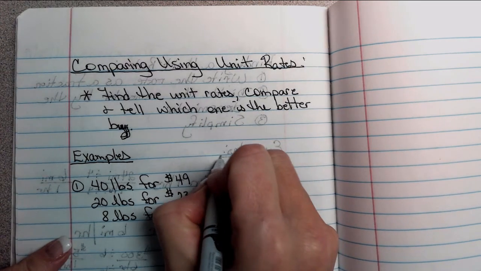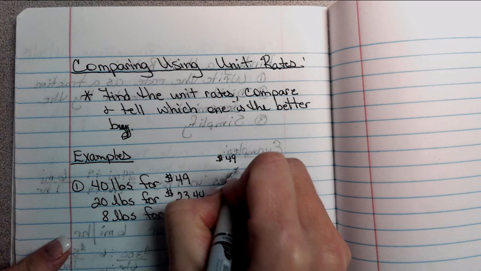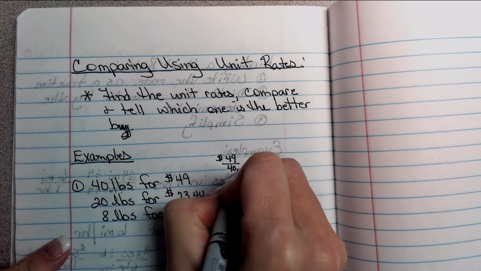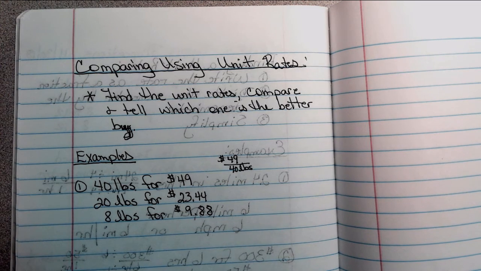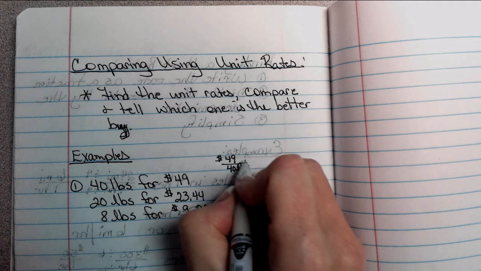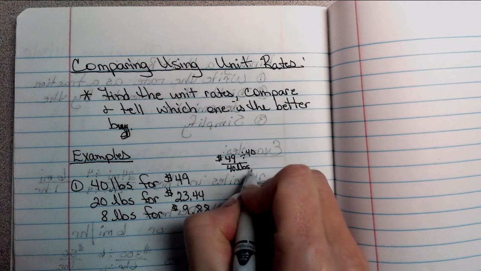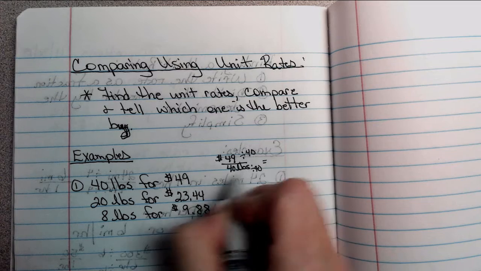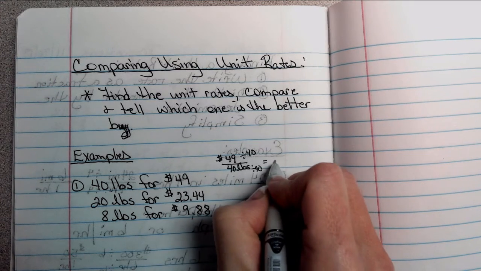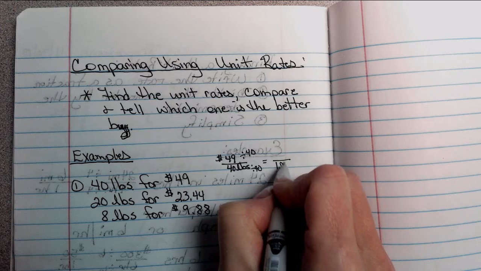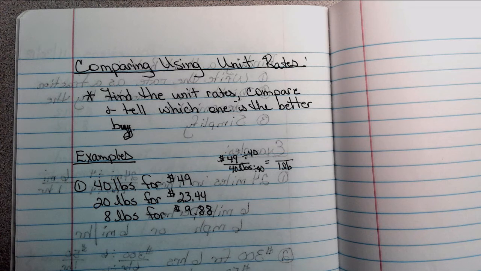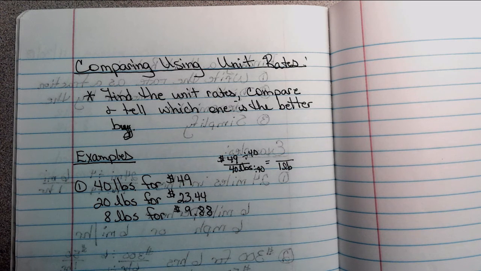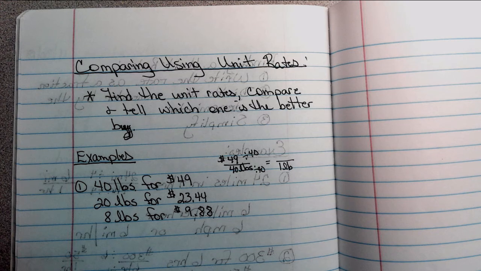So I'm going to move up here so I have a little room. So I'm going to have $49 for 40 pounds. And remember, we try that bottom number. We want to reduce it down to 1, so that's what I'm dividing by. So I'm going to divide by 40. That's what's happening here. Because that 40 divided by 40 is going to give me 1, which is what I want. I want to know per pound what's the price. Right? Now, we're going to round to the nearest hundredth on these if necessary, because we're talking about money. So we want to go to the nearest penny, and that's your hundredths spot.